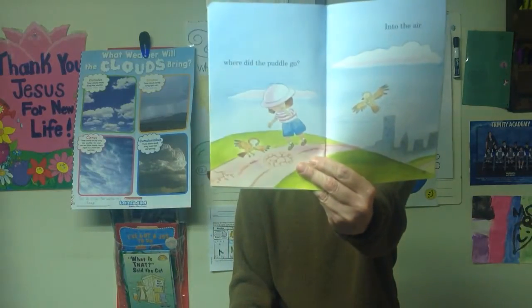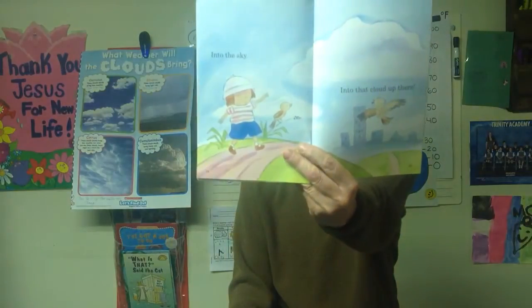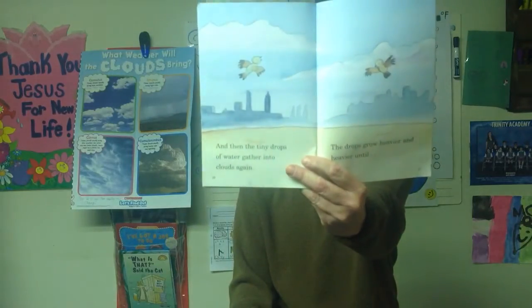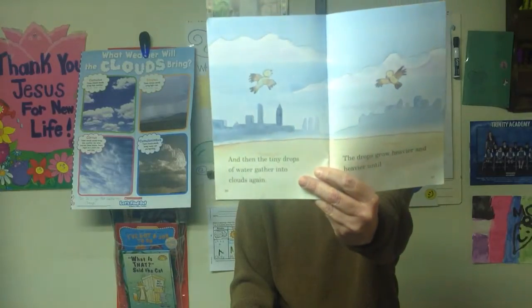Until, where did the puddles go? They got dried up by the sun. Into the sky, into the cloud up there. And then the tiny drops of water gather in the clouds again until they grow heavier. Rain falls once more.